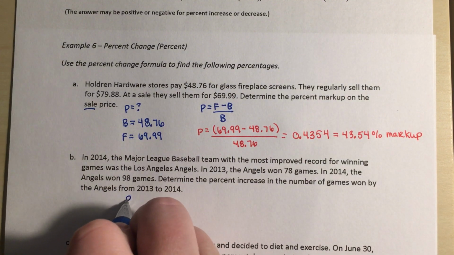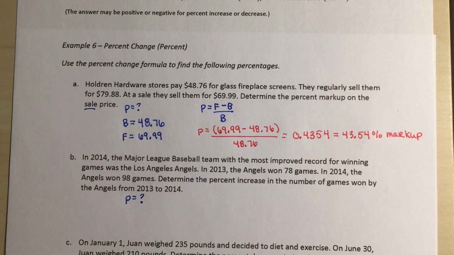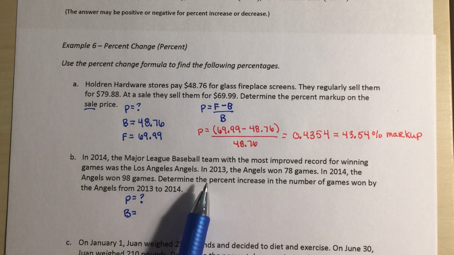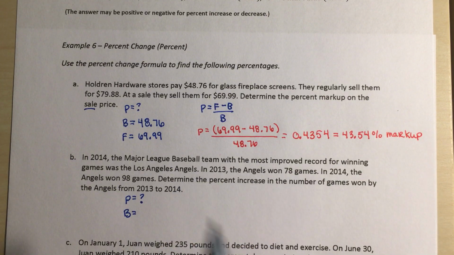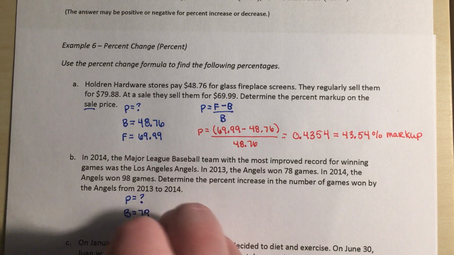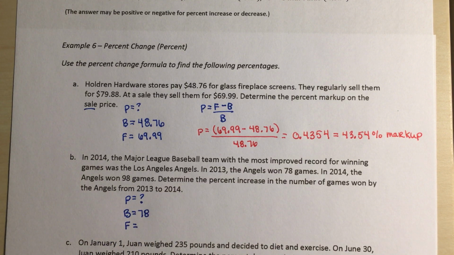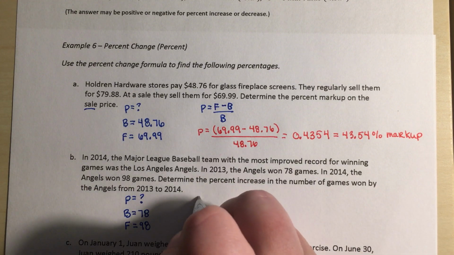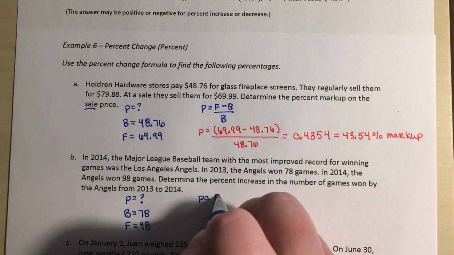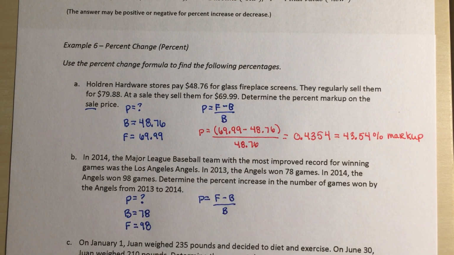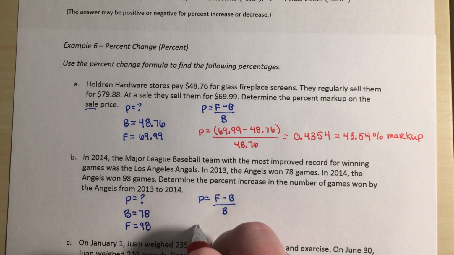So again, we're looking for a percent, so that's going to be our question mark. Our baseline is the older number. So in this case, our baseline is going to be the 2013 number, which is going to be 78. The final value is the newer number, or in time, the more recent number, which is going to be 98. So we're going to use the same formula that we did in the previous example. Our percent is going to be our final value minus our baseline divided by our baseline. So let's plug these numbers in.